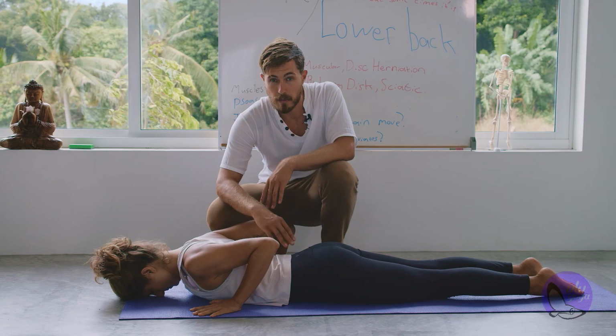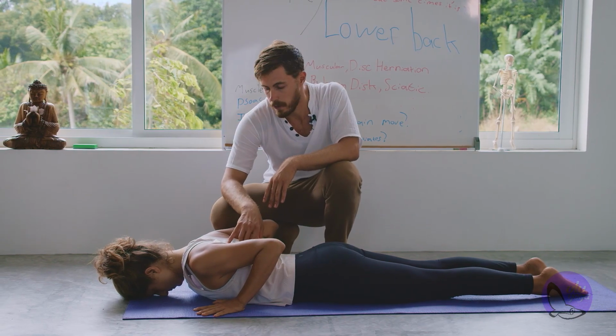The next is a really nice release for the lower back, Sphinx pose. So come into Sphinx.